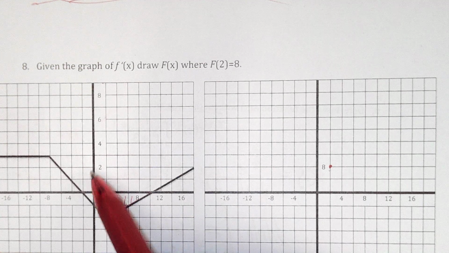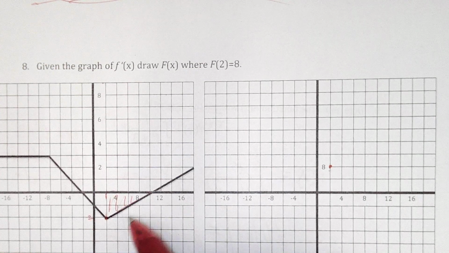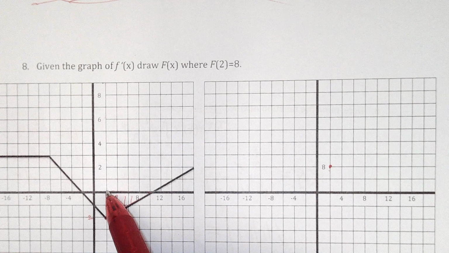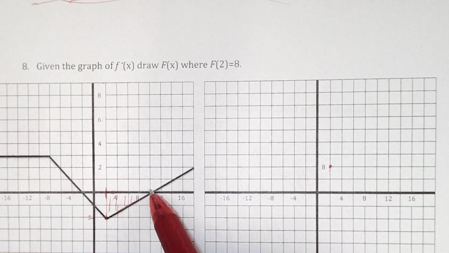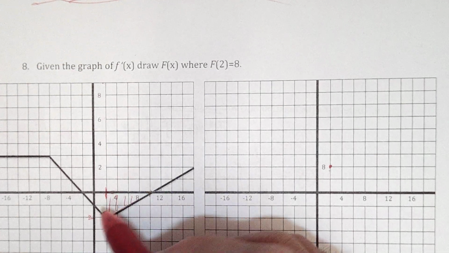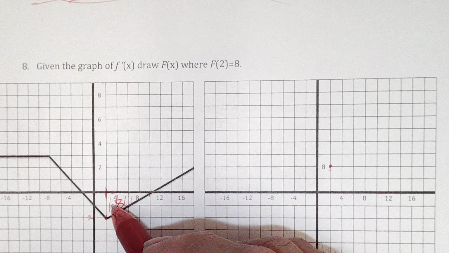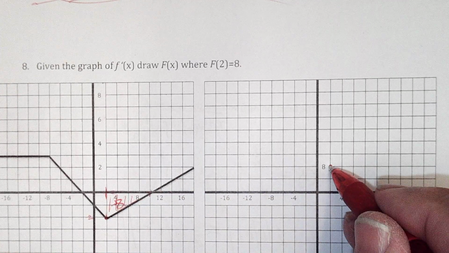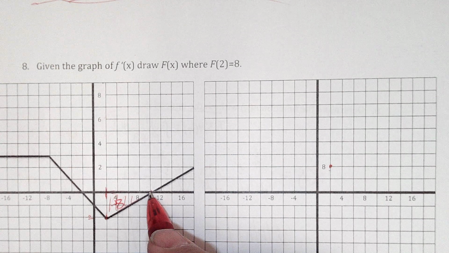And let's see. This is -2, and this is from here to there. That's from 2 to 10. That's 8 by 2, 16, in half, 8, negative. So I've got to go down 8 by 10.